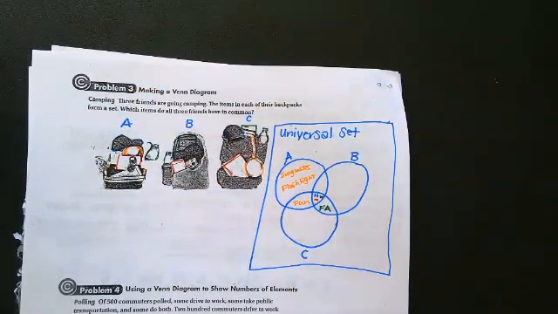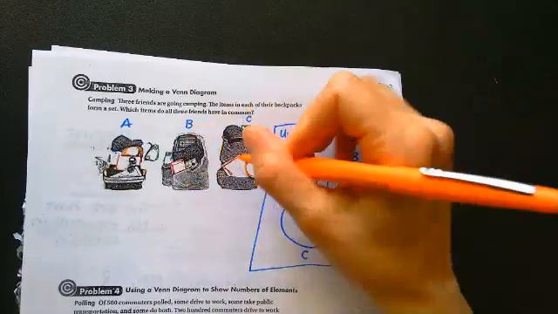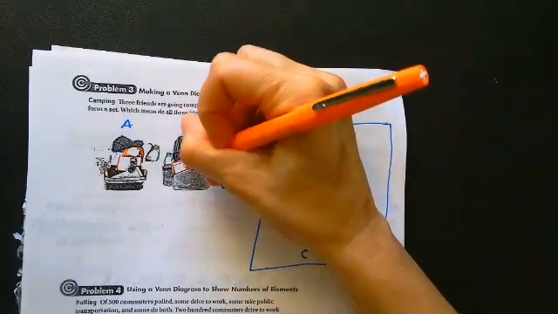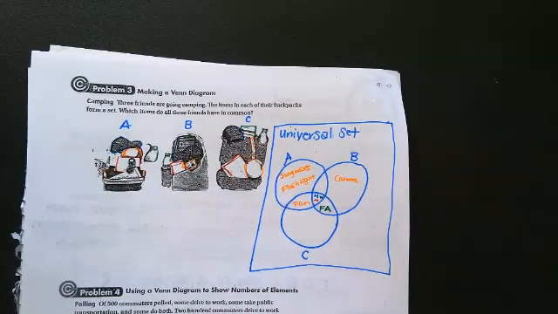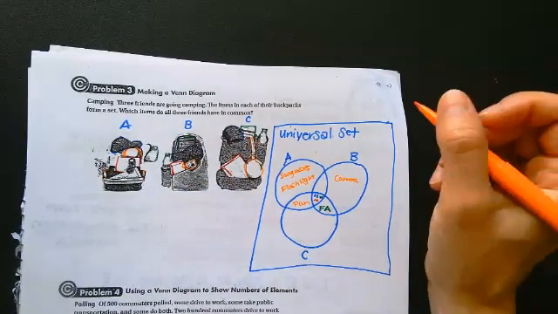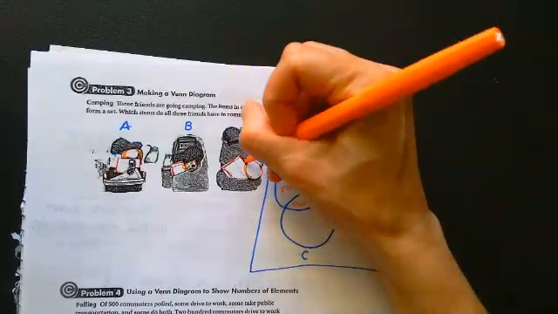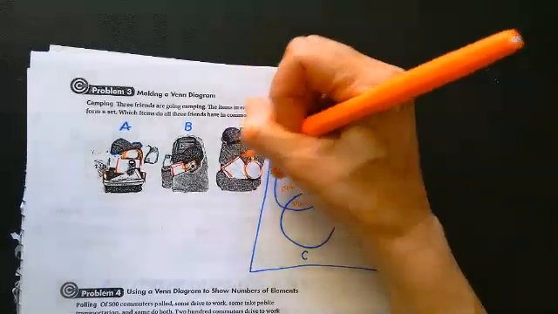Okay, how about in the middle backpack there? Is there anything in here that you don't see? Yes, there's a camera right here. So that's in backpack B, but not in any of the other ones. And then in backpack C, the only thing I see that's not in the others is this rope right here. All right.